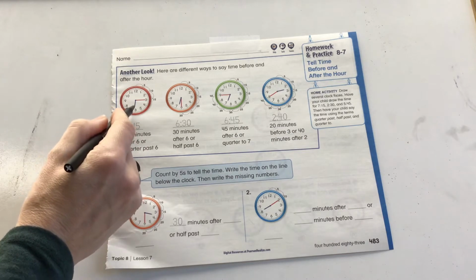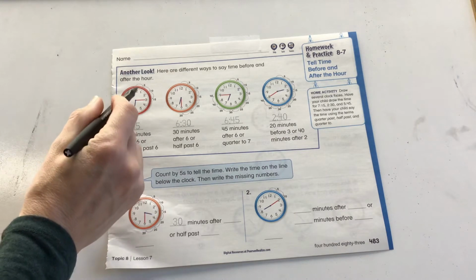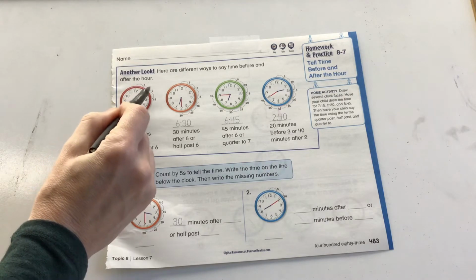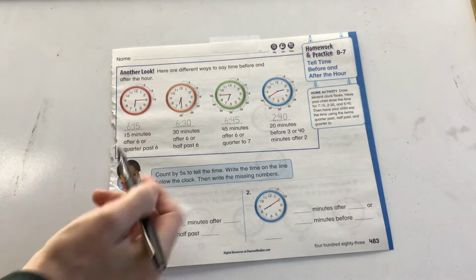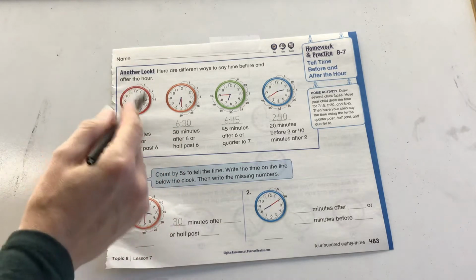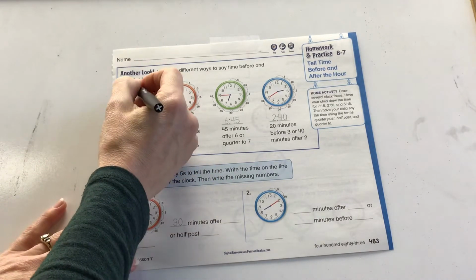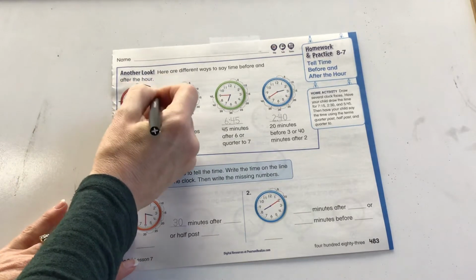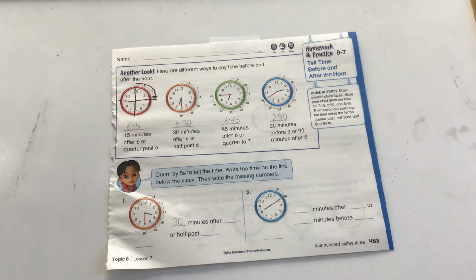So we go to the number that's smaller. So it's going to be 6. And then we'll count by 5s to our minute hand, 5, 10, 15. So it's 6:15 or 15 minutes after 6 or a quarter past 6. We kind of talked about dividing the clock into 4 quarters. And so you can see that as 1 quarter past 6.